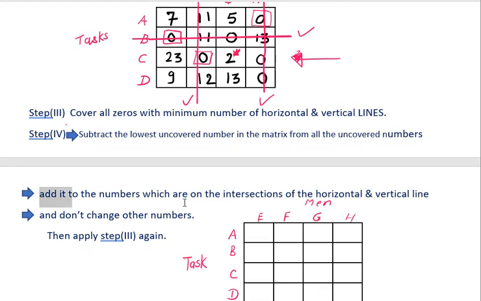add the same number to the numbers which are on the intersections of horizontal and vertical lines. So look at the intersection of horizontal and vertical lines in this matrix here.